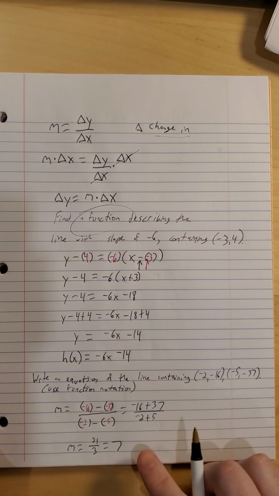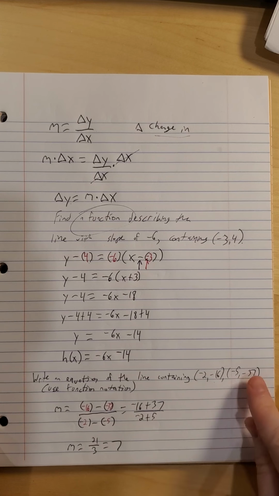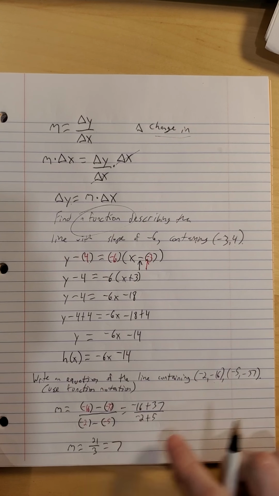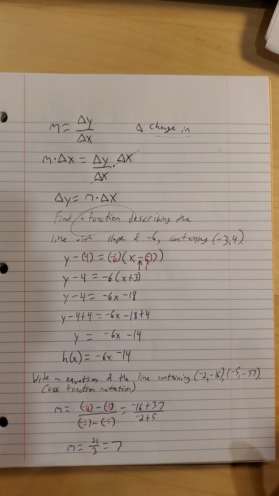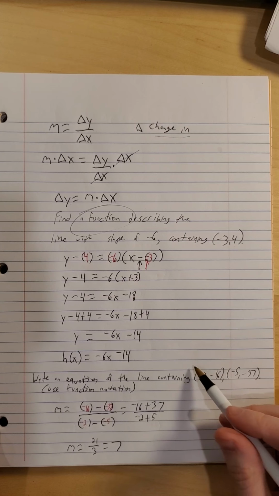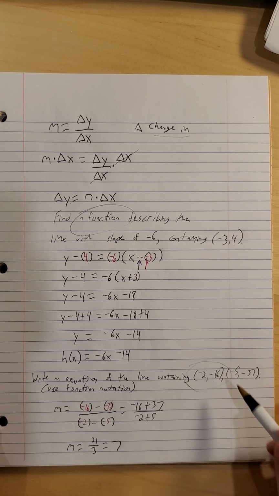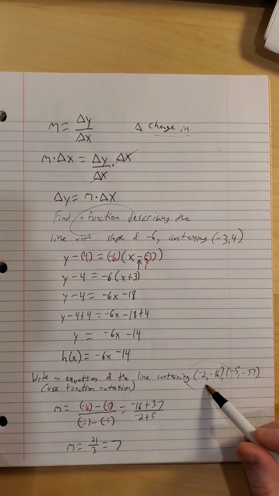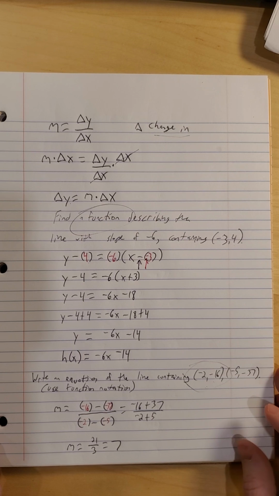So now basically I have a point and a slope, or I have this other point and a slope. You'll get exactly the same function either way. So if one ordered pair looks easier than the other, use the easier ordered pair. Neither one of them would be too terribly difficult, but slightly smaller numbers on my first point.